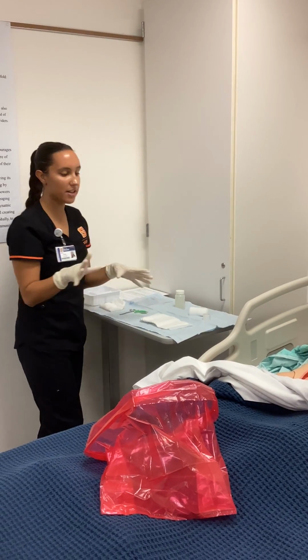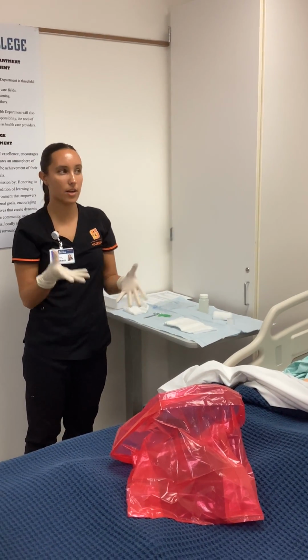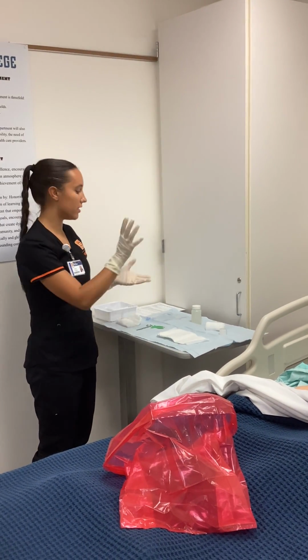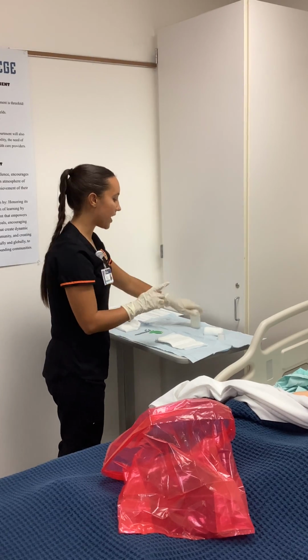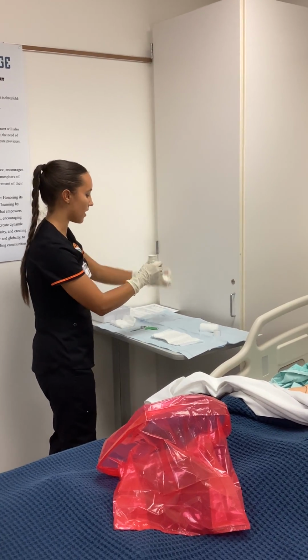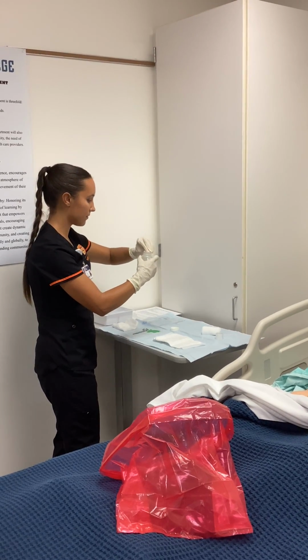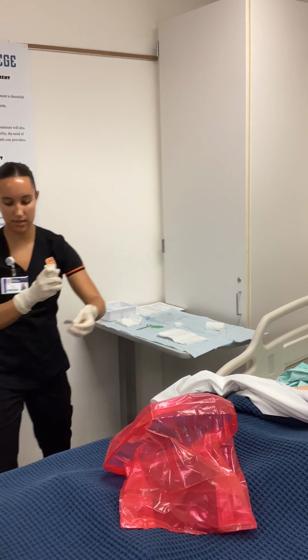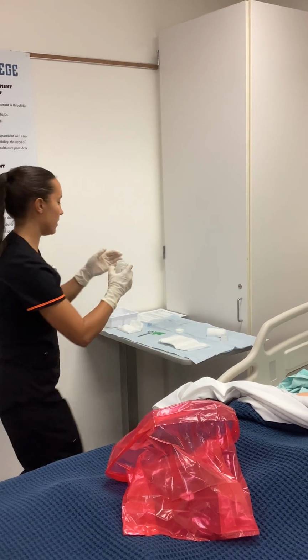Okay, there's so many different ways that you can clean a wound, and it really just depends on the patient. So you could irrigate it, you could dump the saline on the gauze, but for now, we are gonna be dumping it into our container. So I'm just gonna open this up. I'm gonna throw this away, and I'm gonna dump this in here.